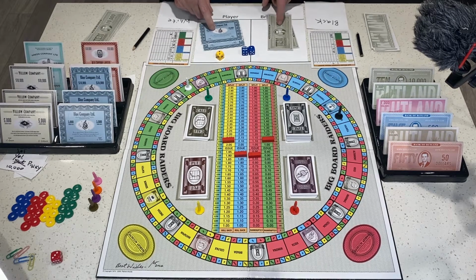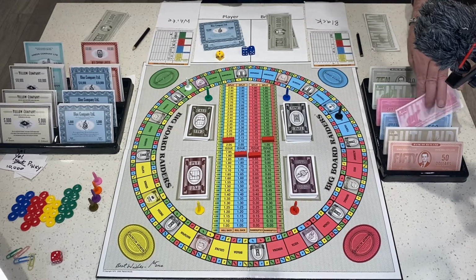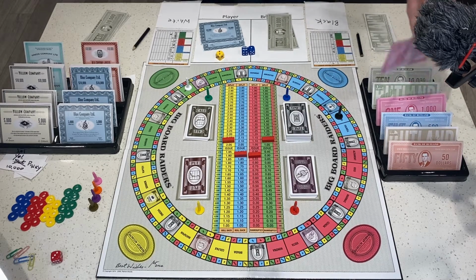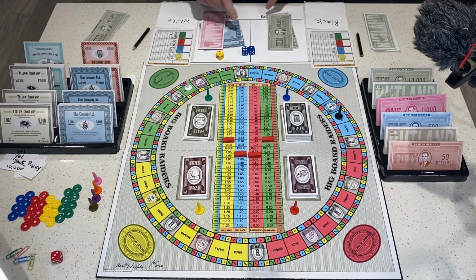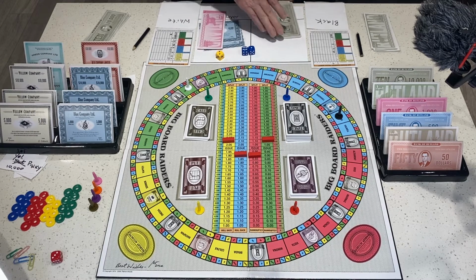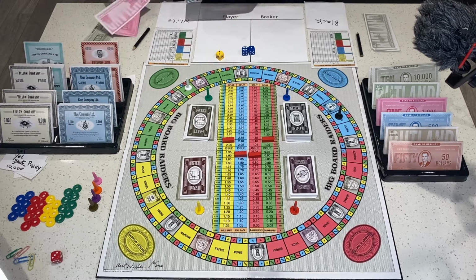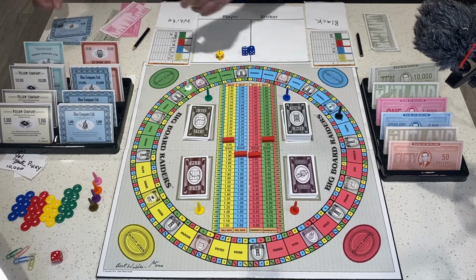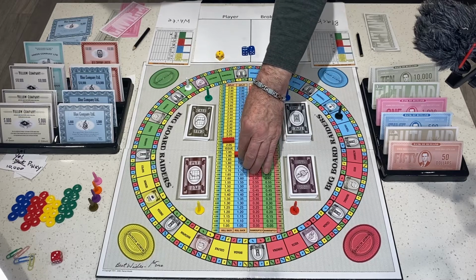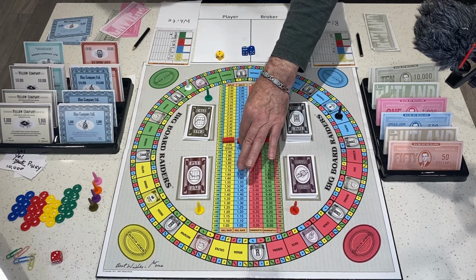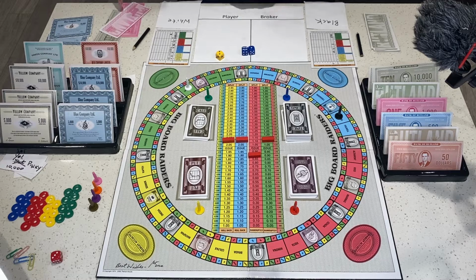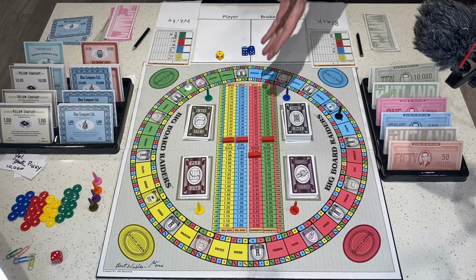Now, these are not equal. We need to add $2,000 to the shares. Now they're equal. So the broker gets the dough, player gets the shares and the change, and the promotional effect of that is it goes up 20 cents. If you buy 5, it goes up 5. Sell 5, it goes down 5.